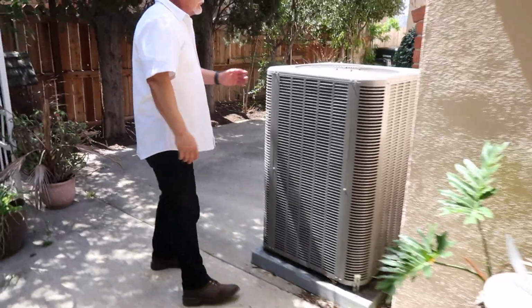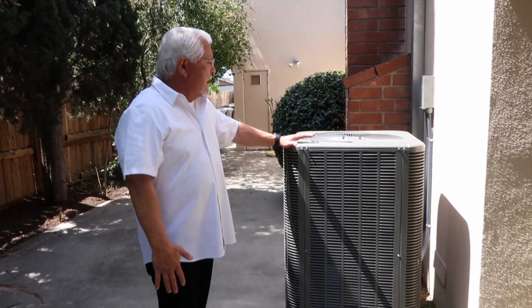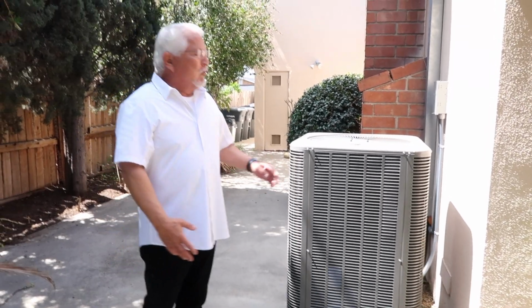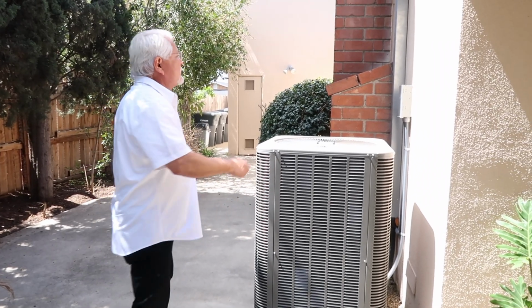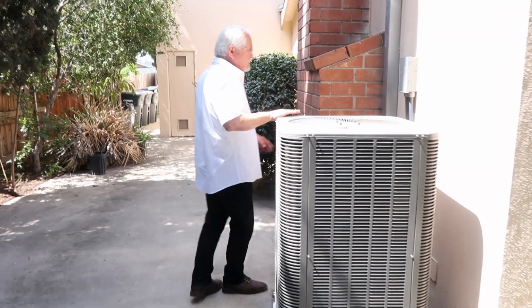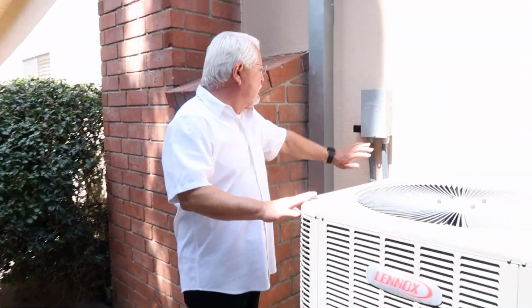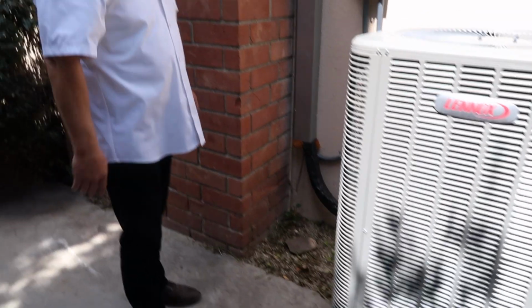So you definitely want to look at the condenser unit, and this one looks new compared to one that's old and rusty and not functional. This whole unit looks relatively new. I mean, look at the quality of the paint on here and here. So I'm going to say this is only probably a couple years old.